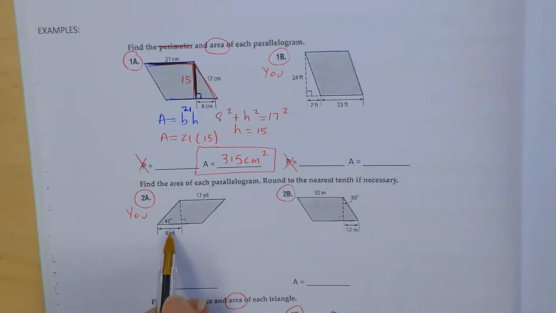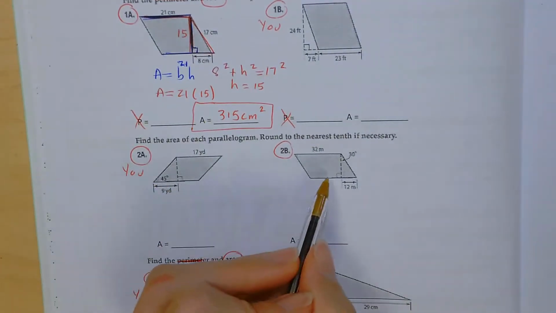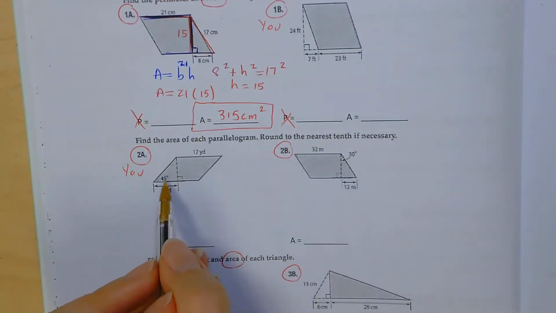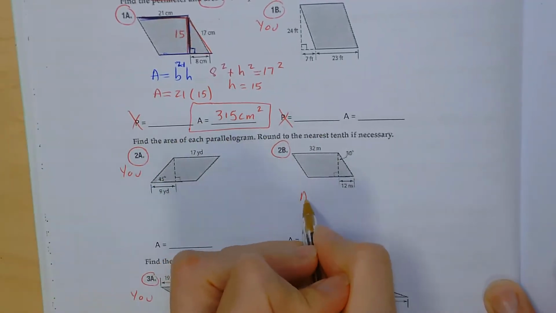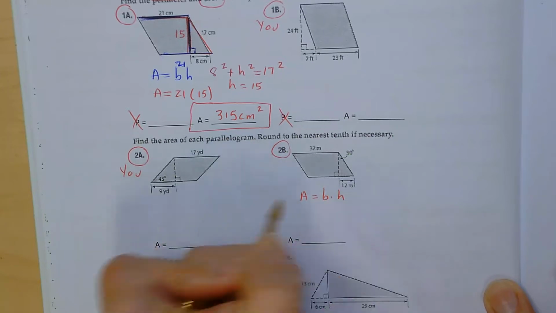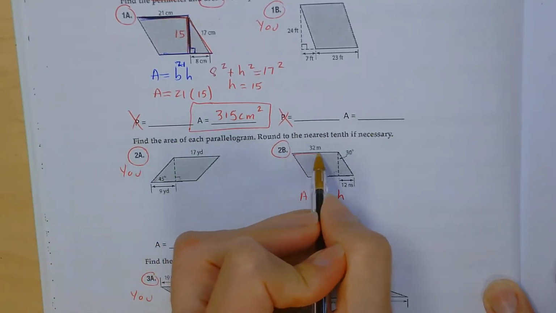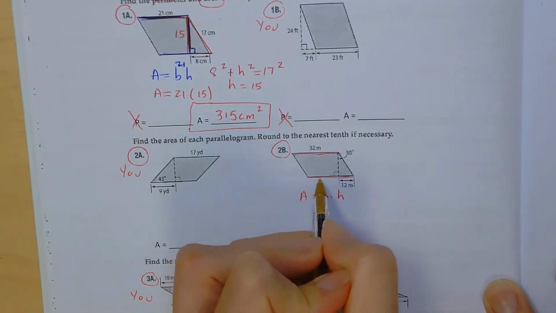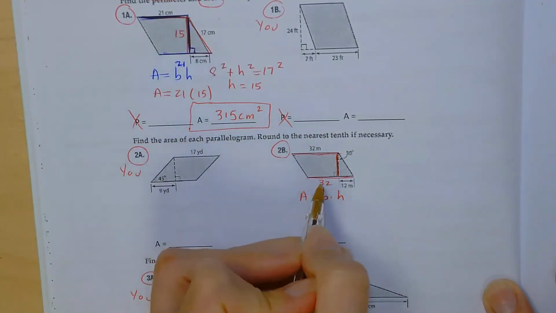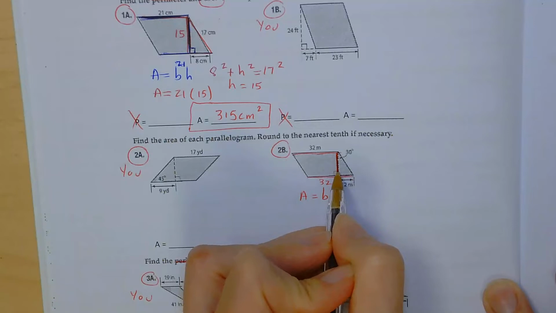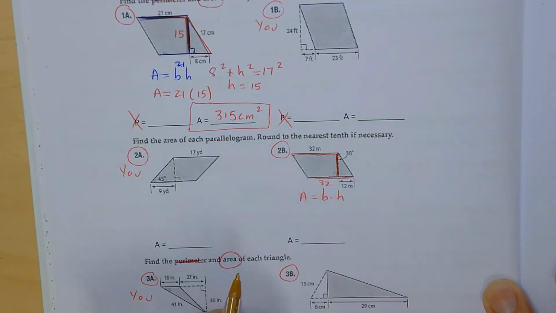All right, so now we're going to get a little more complex. We're going to be looking at parallelograms that have special right triangles in them. So you'll do this one, and I'll look at this one. So again, my formula is area equals base times height, and I'm going to use the base of 32, which is also this base, and then my height is going to be perpendicular to my base. So I need to find this height so that I can plug it into the formula.